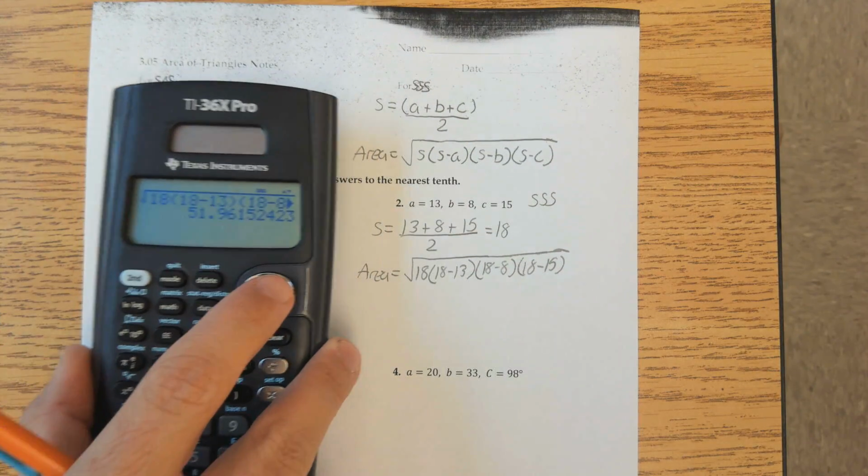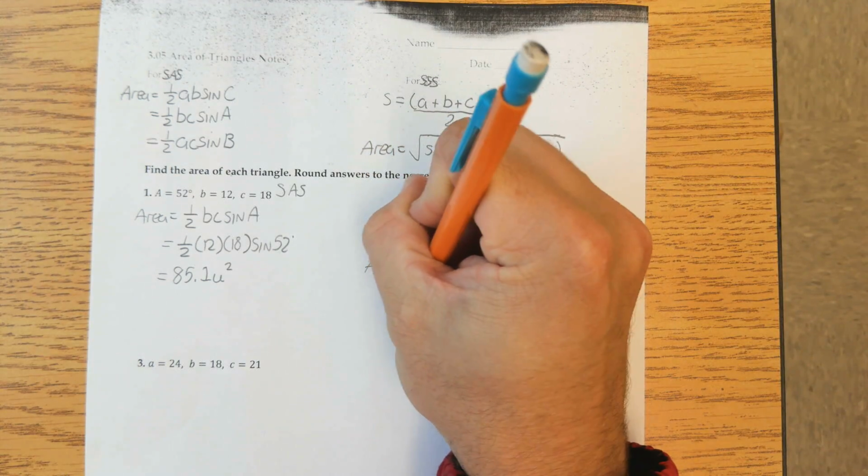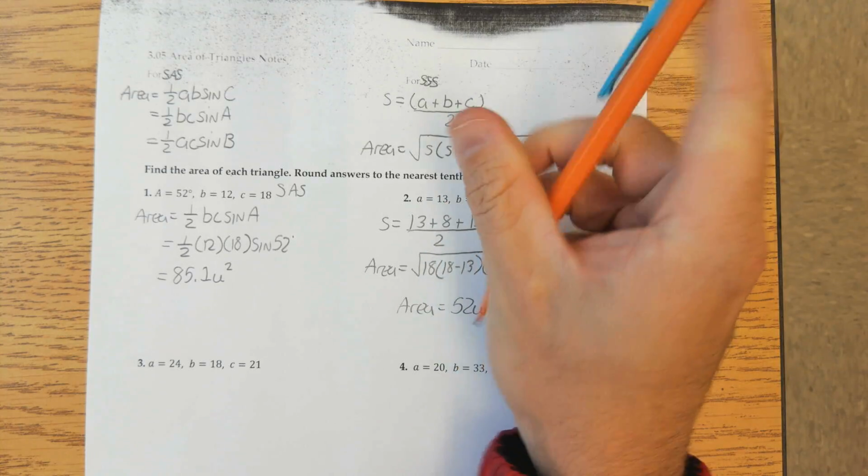We're rounding to the tenth. Sorry, I forgot to mention that in the last problem. And so we would just write then as our area equals 52 units squared.